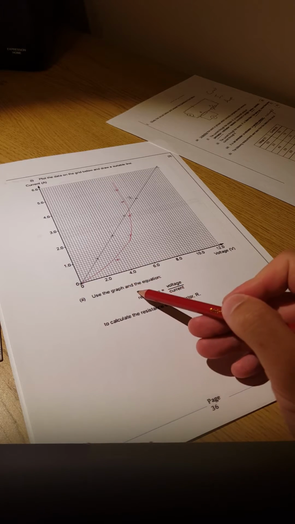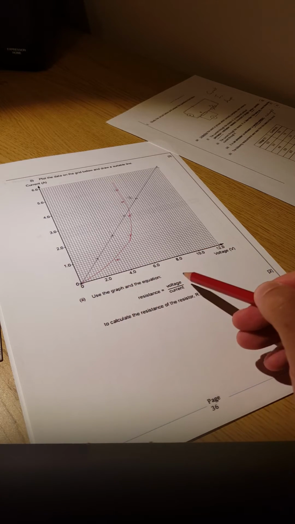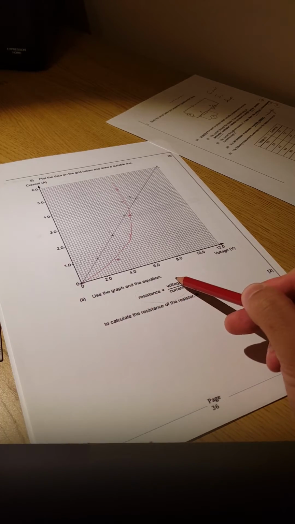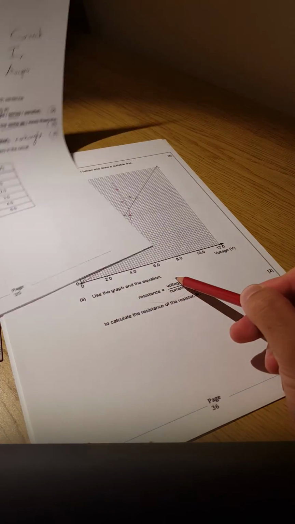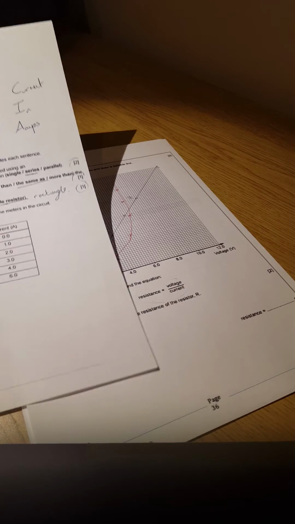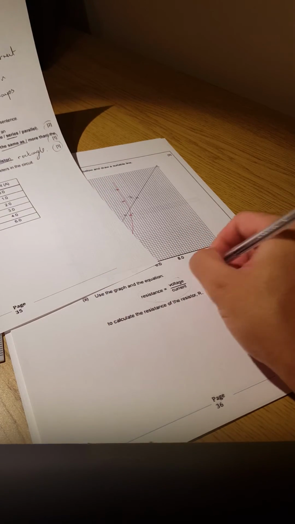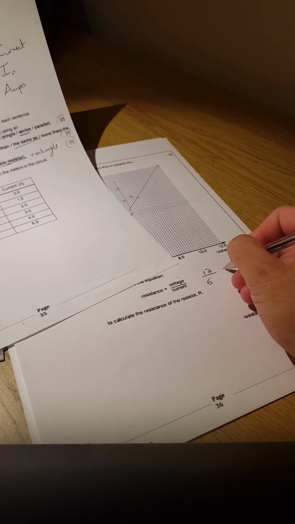Now next bit, use the graph and the equation. Resistance is voltage divided by current. It's told you exactly what to do in there. We then go back, and instead of reading off our graph, we can just use our table. So if we have a look at maybe the last point, which is 12, 6. Voltage is 12. Current is 6. 12 divided by 6 is 2. The answer is 2. 2 marks. Nice and easy, isn't it?